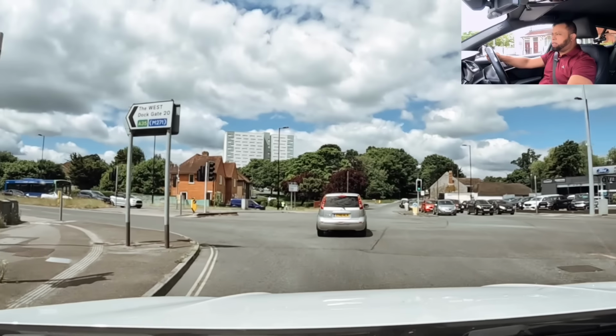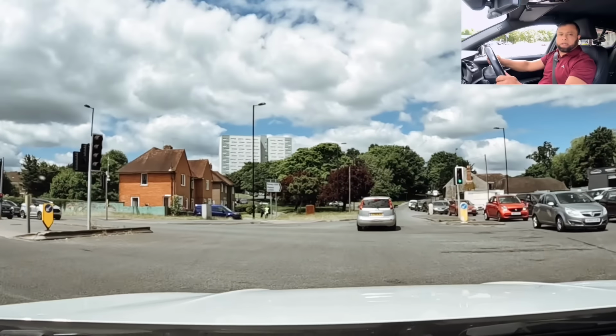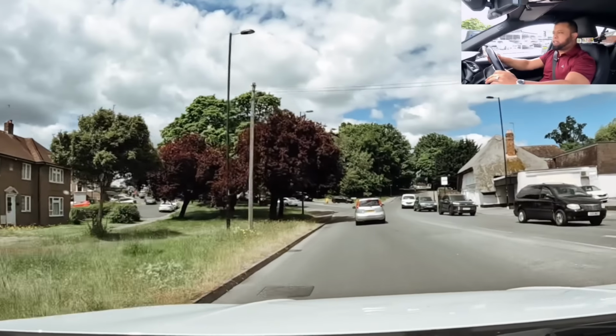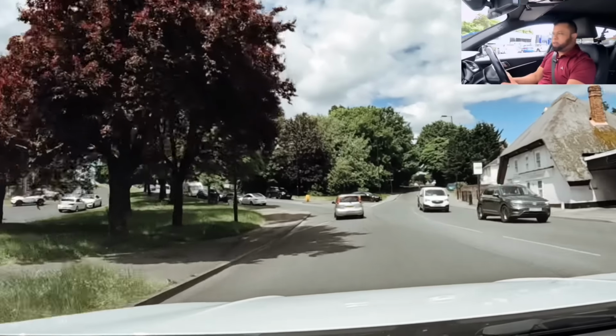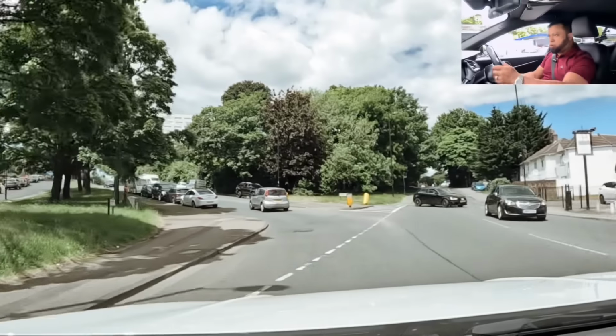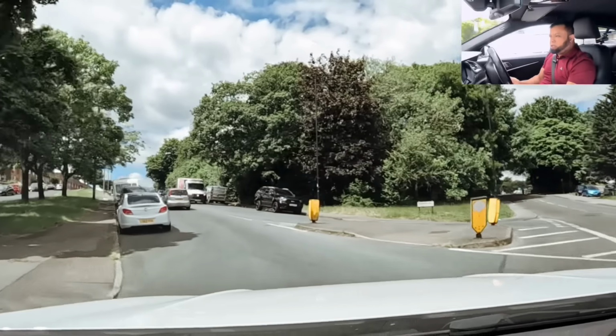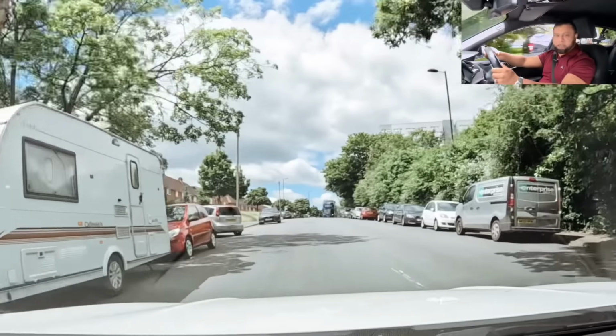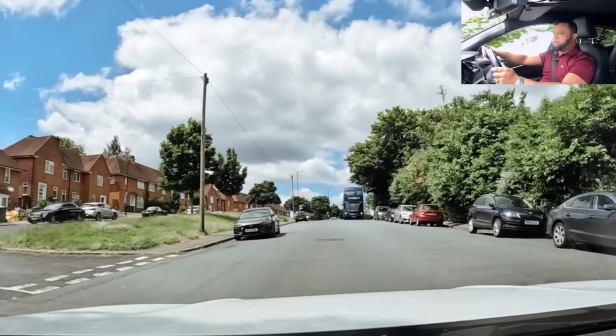So we're gonna go straight. So what's the speed here? We're gonna go left here actually. Okay, so we go to a new road. Is there any new speed? No. So what does that mean? It's 30, because we saw the change to 30.